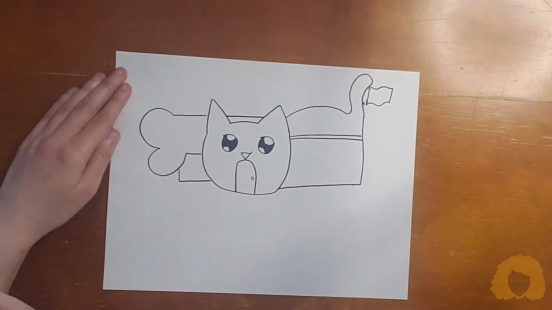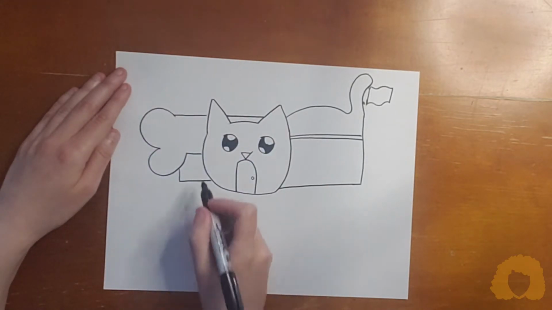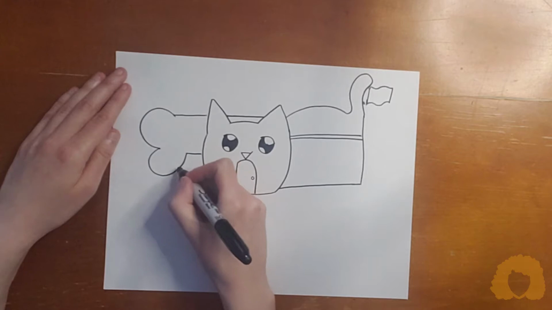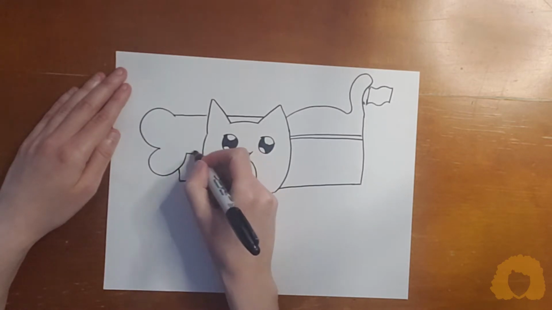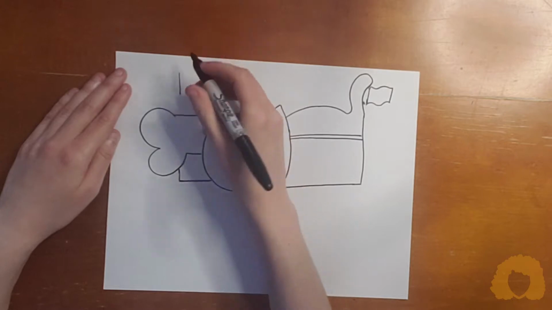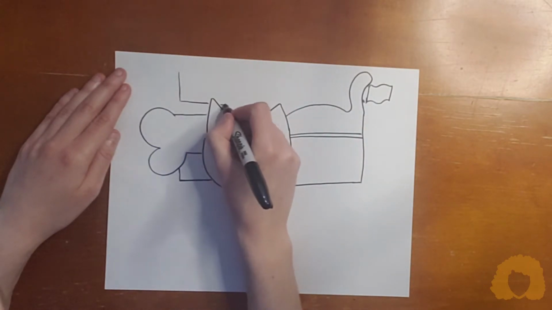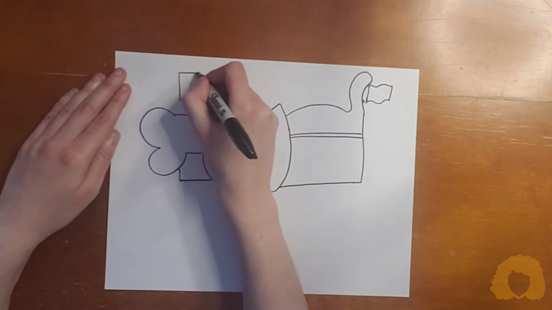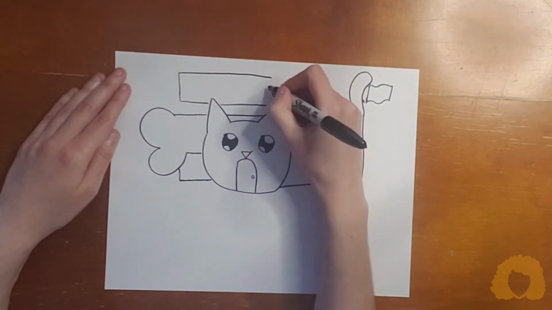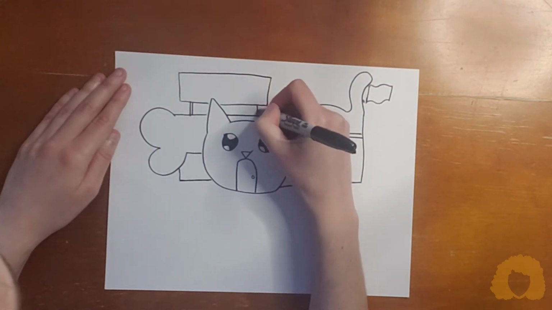So I have part of a bone. It looks rather funny. I'm not very good at drawing bones, but that's all right. And then I've added in a rectangle or square for the rest of my building. Then I get to start adding details. For instance, I'm going to toss in my sign. I've already tossed in my flag, which needs something drawn on it. It looks very empty at the bottom. So I'll have to think of a quirky name for my pet store.